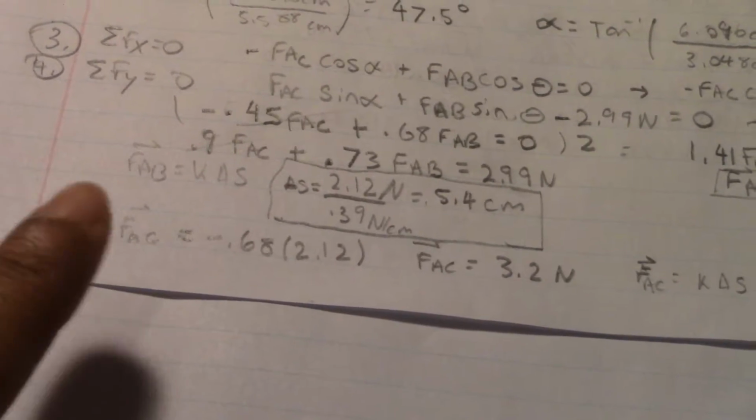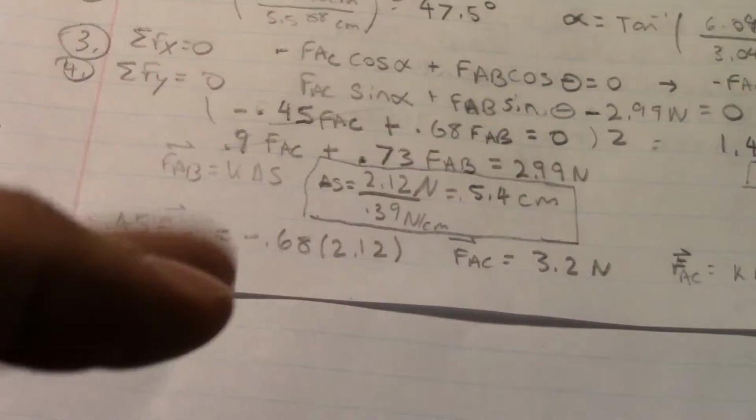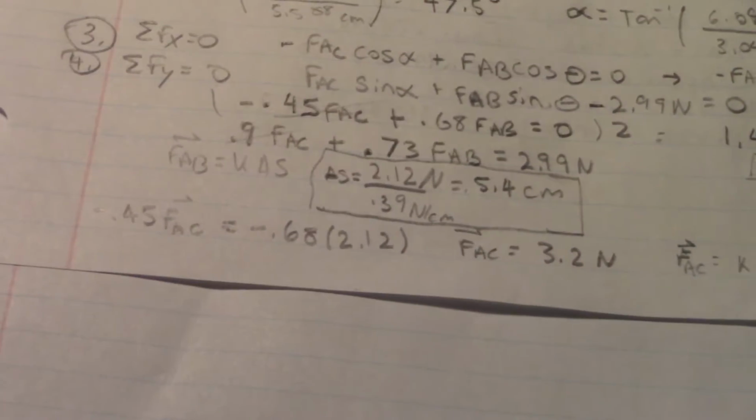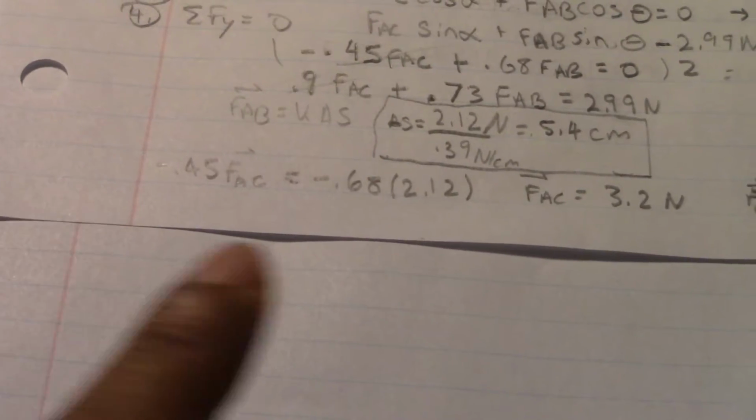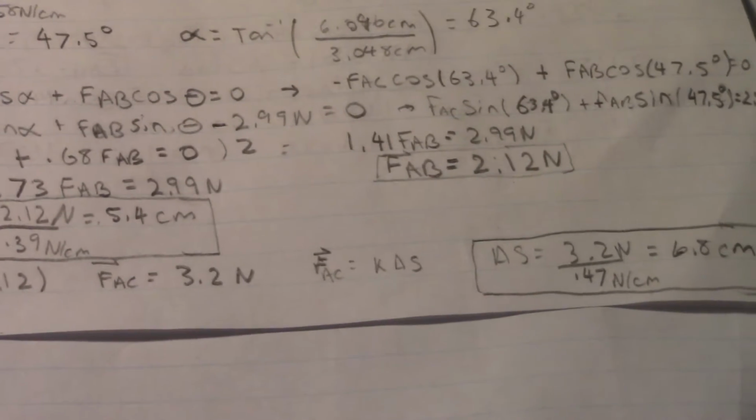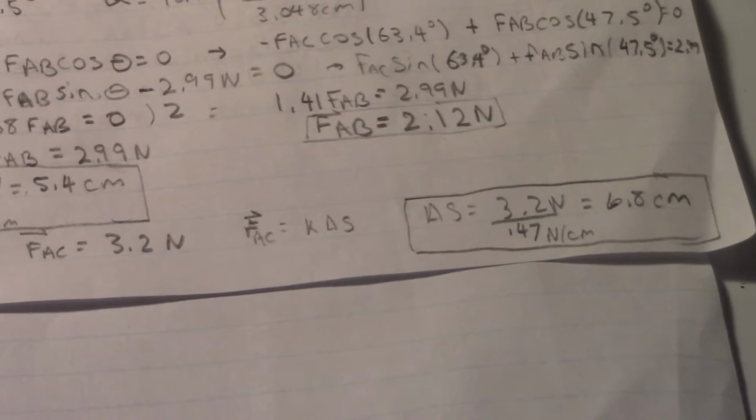And so with FAB, you just use Hooke's law and figure out the distance, and there it is. And so I just repeat the process for FAC to find the distance. And there you have it. That's the first part of the question.